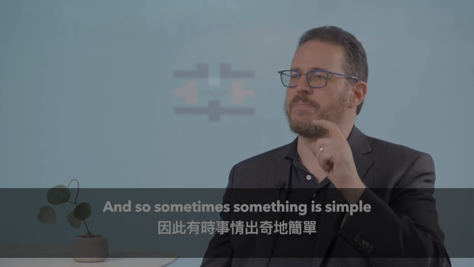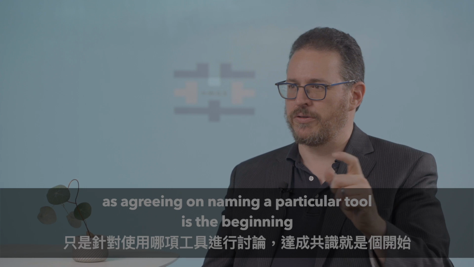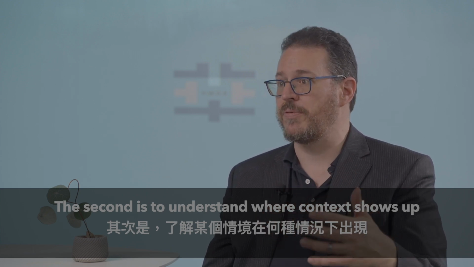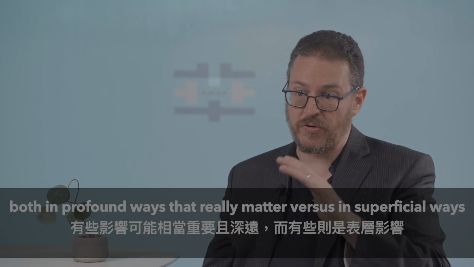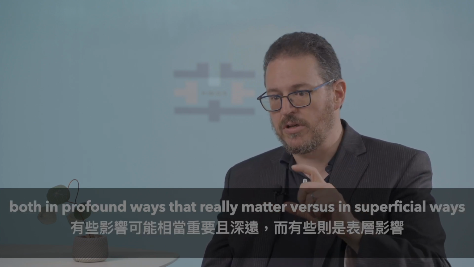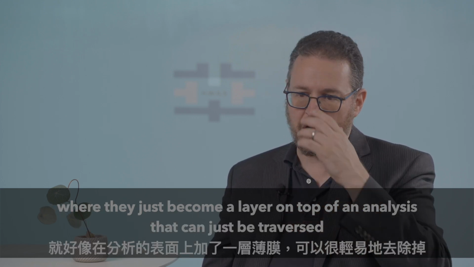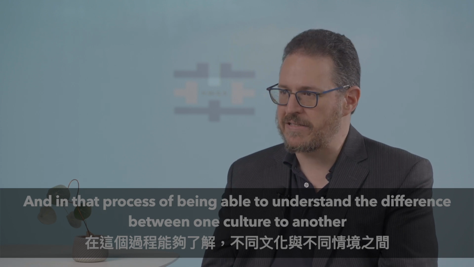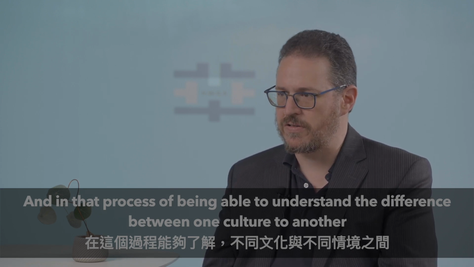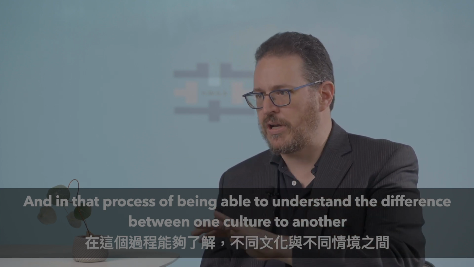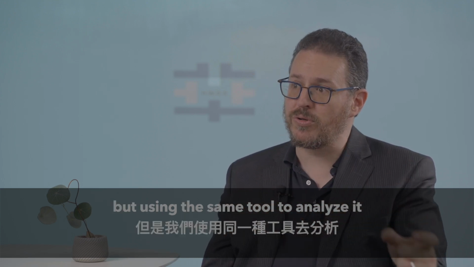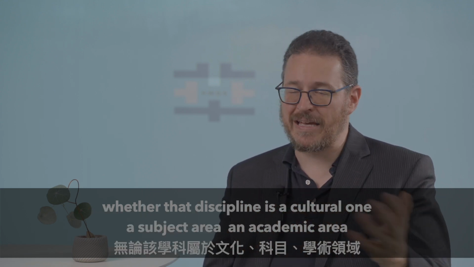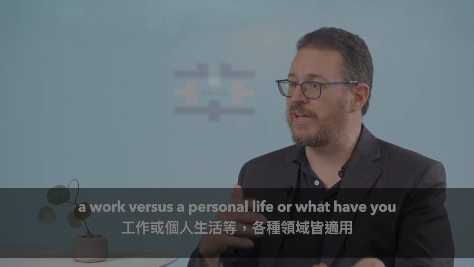And so sometimes something as simple as agreeing on naming a particular tool is the beginning. The second is to understand where context shows up and in what ways context colors, both in profound ways that really matter versus in superficial ways where it just becomes a layer on top of an analysis that can just be traversed. And that process of being able to understand the difference between one culture to another, one context to another, but using the same tool to analyze it, actually is at the heart of interdisciplinarity, whether that discipline is a cultural one, a subject area, an academic area, a work versus a personal life, or what have you.